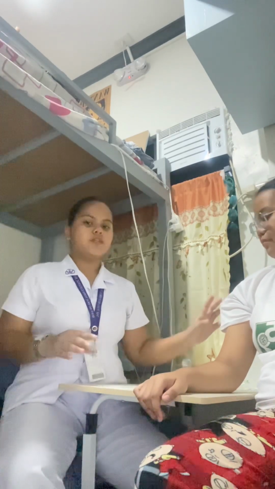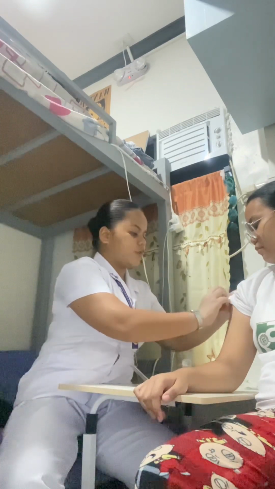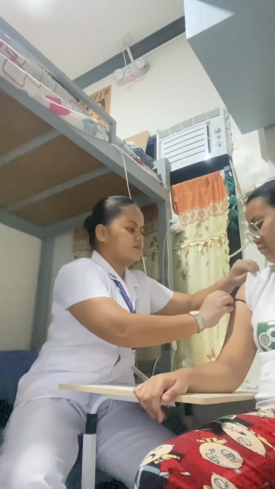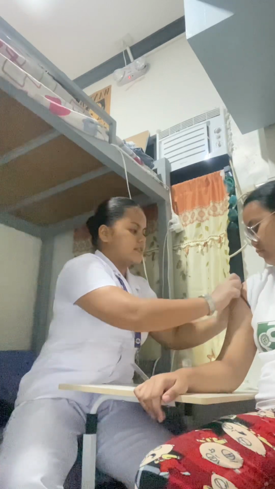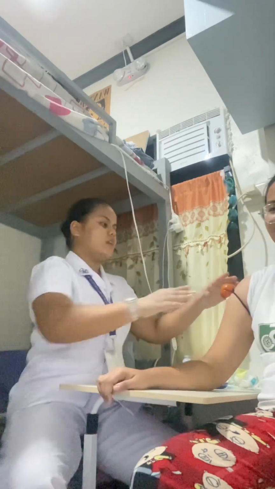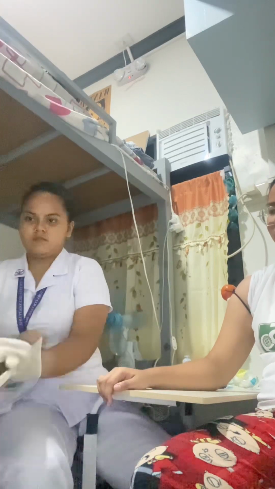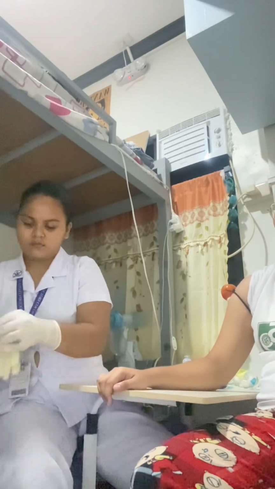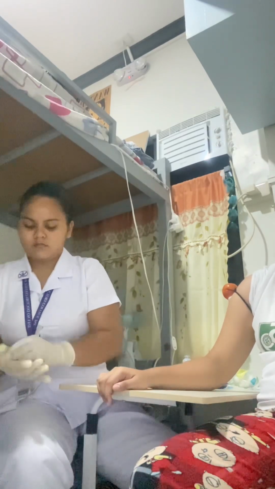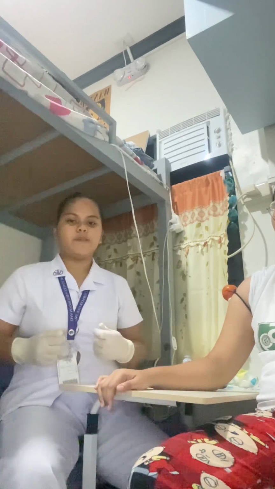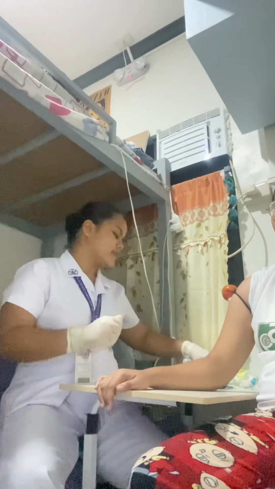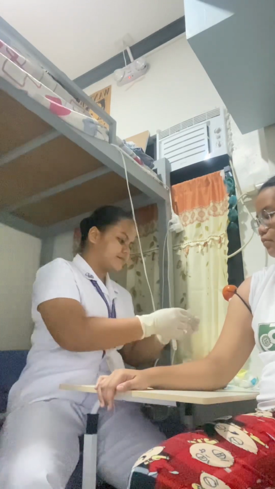Today I'll be using the deltoid site for the intramuscular injection. So I'll be exposing this site now. Now I have here the deltoid site to administer the intramuscular injection. After that, I'll apply gloves. Now that I've already applied gloves, I am going to clean the site using an alcohol swab.